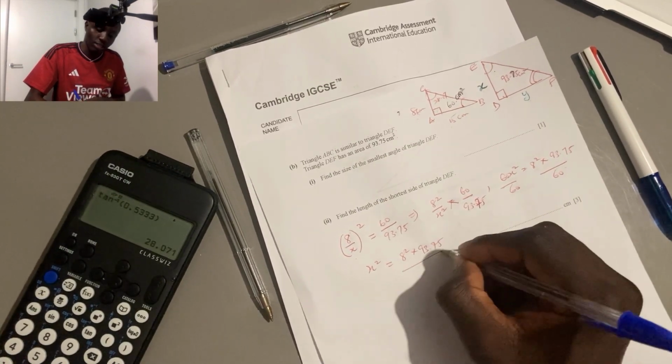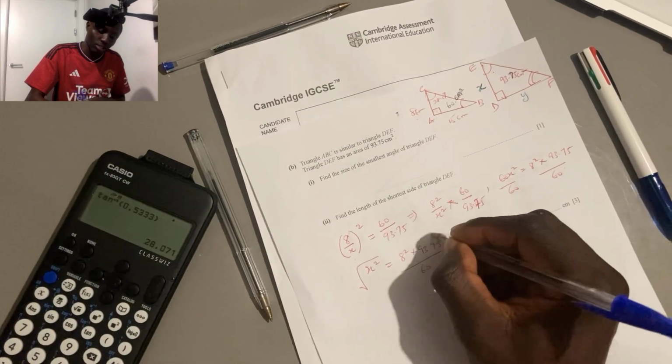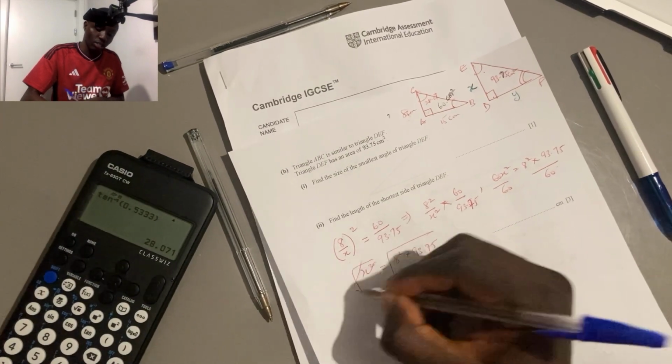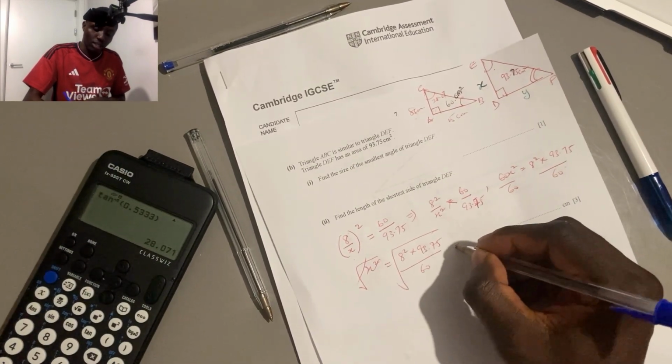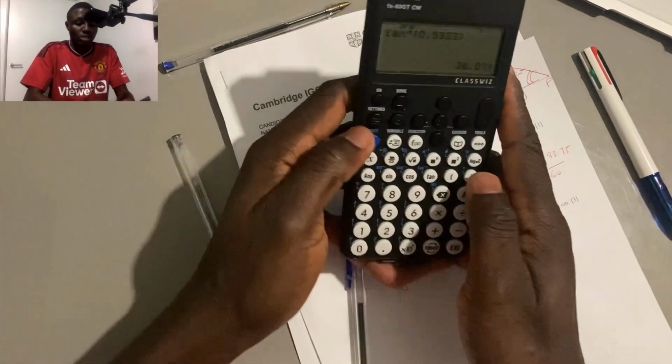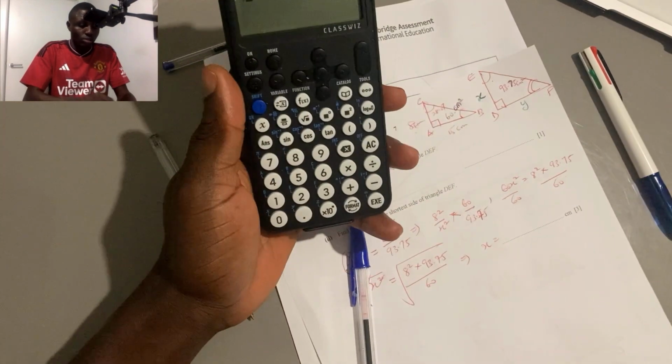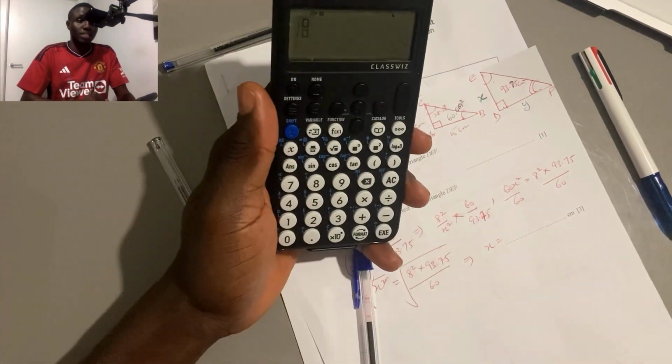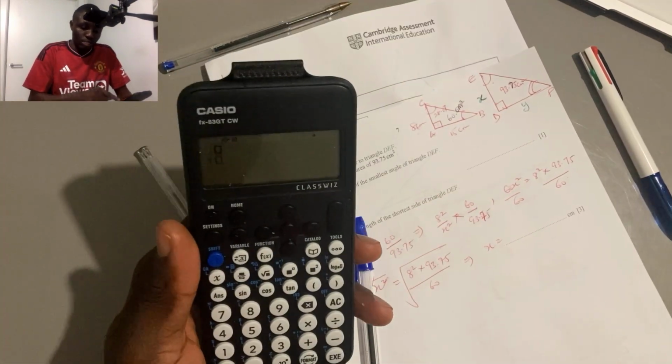93.75 all over 60. Then you take the square root to remove the square. Remove the square by taking the square root. So x will now be the square root of everything here. So let's press this once and for all: square root. Then you press this symbol to bring a fraction.